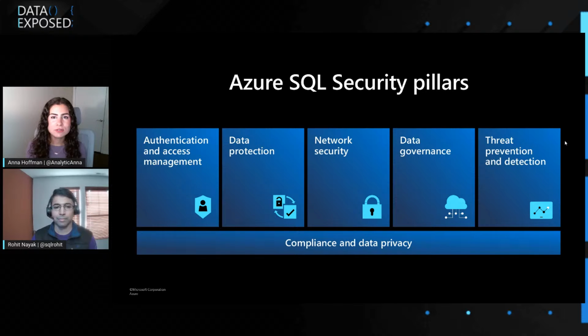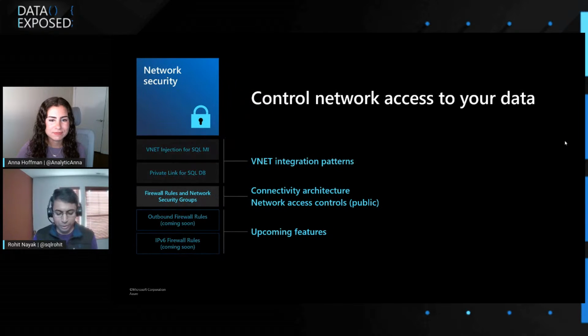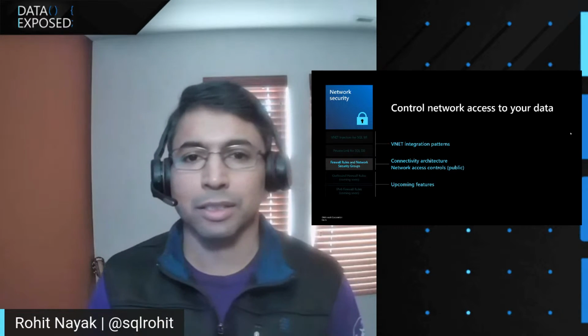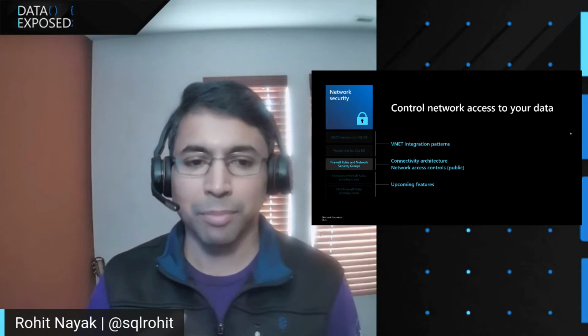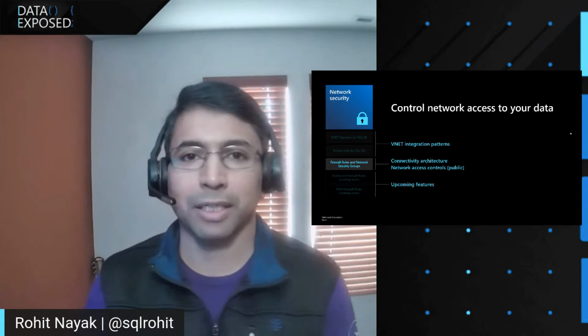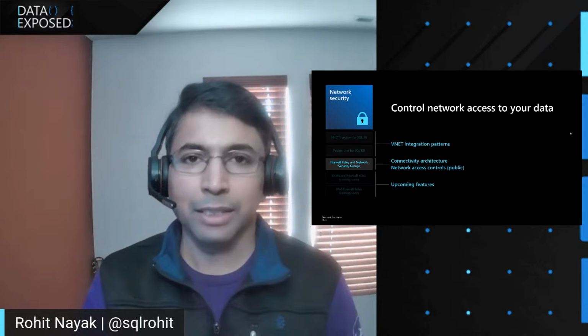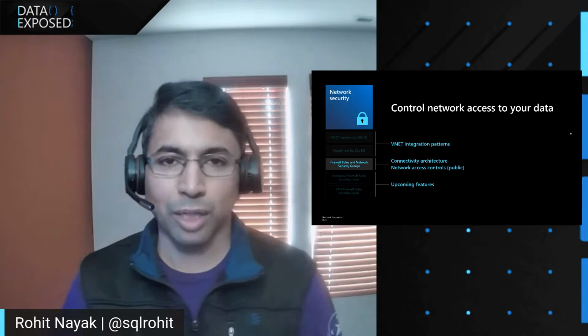But Rohit, can you tell us a little bit more about what we're going to be talking about today? Yes, Anna. So today's talk is all about understanding basics of how connectivity works for Azure SQL Database. And we'll start by looking at some connectivity architecture and network access controls. And then we will pivot to what's called VNET integration patterns, which is nothing but private connectivity. And then we'll end today's episode by looking at some cool upcoming features.